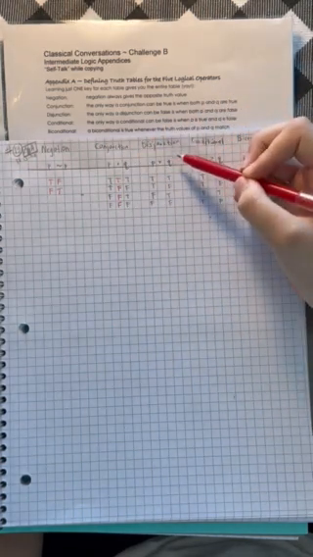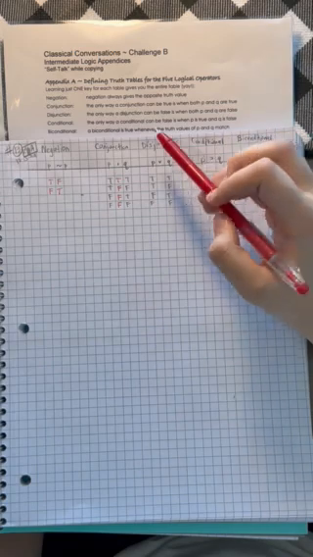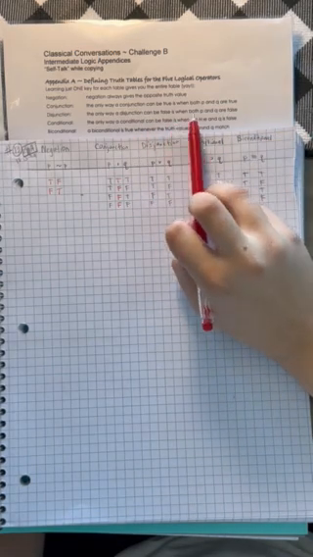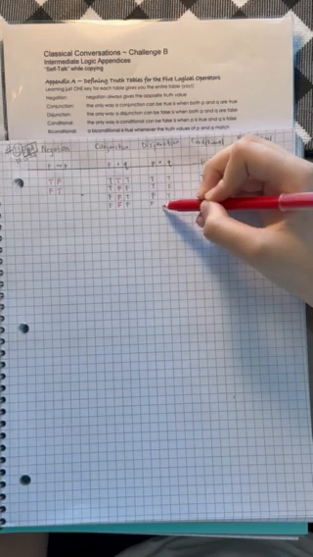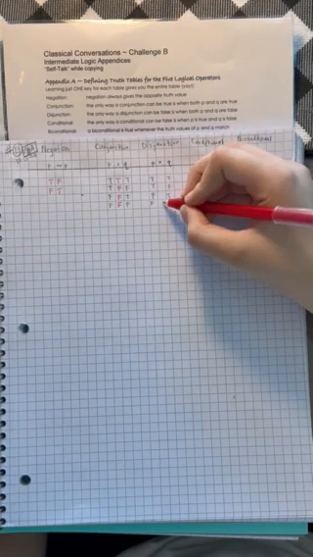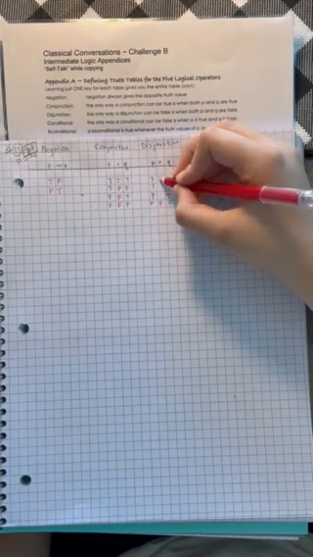Okay, so next, disjunction. The only way a disjunction can be false is when both P and Q are false. So we'll go to the double F's, which stand for false, and that's when it will be false, and then everything else will be true.